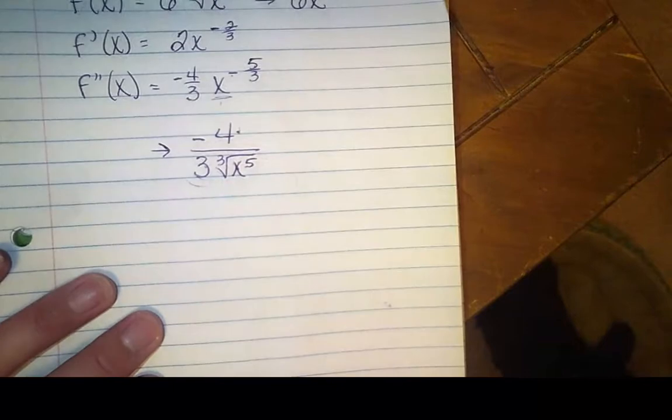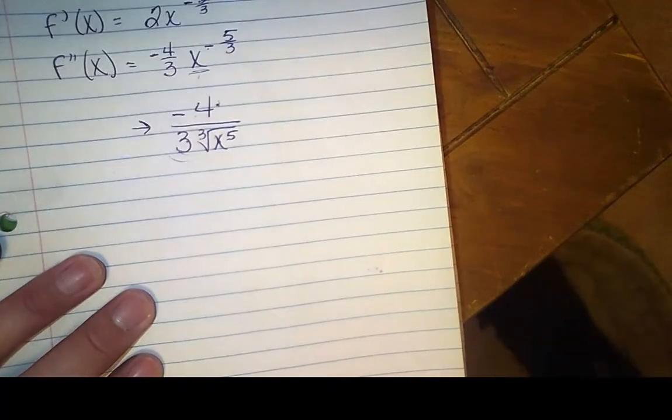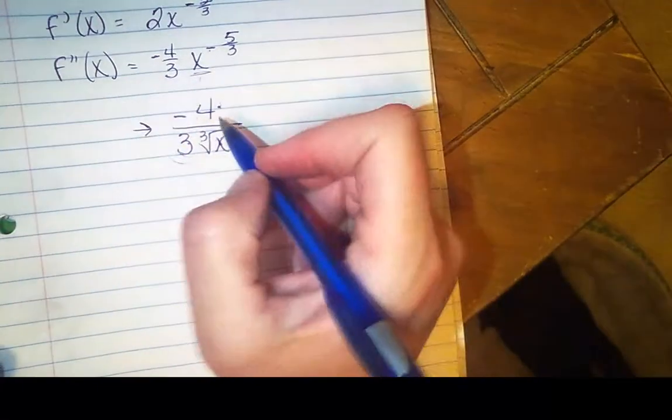This dog is eating my pen. Stupid. Oh, holy cow. Look at my hand. Anyway, gross. Okay, I am so sorry.